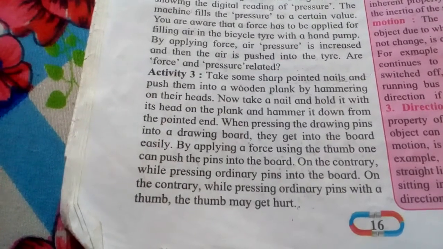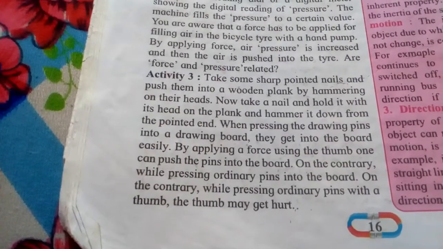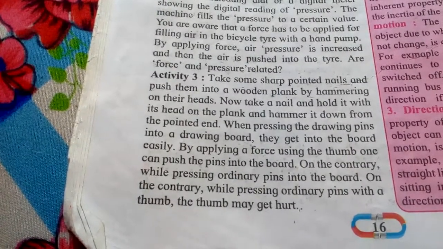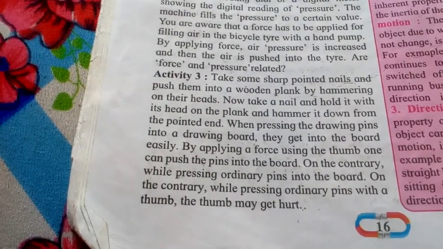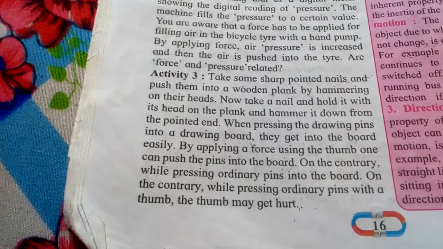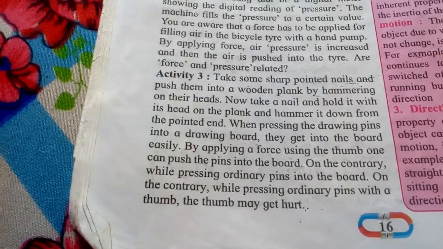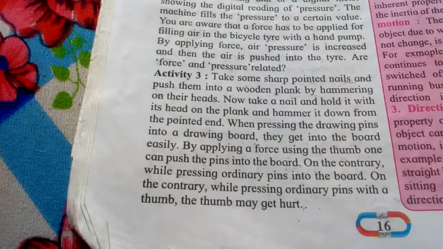So these are the things. Why do these things happen? Because the pointed part has lesser area, and that is why that pointed part is easily pressurized, and then it easily goes and penetrates into the wooden plank or any other thing. But if a wider surface area is there, then it will not penetrate.